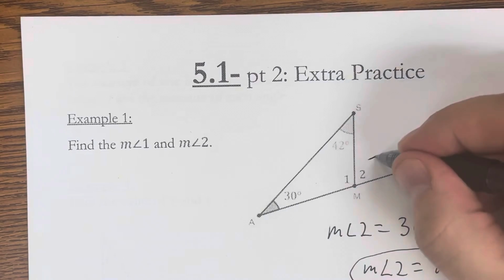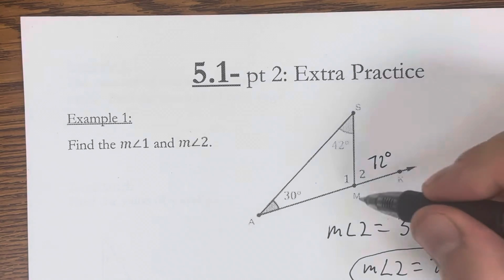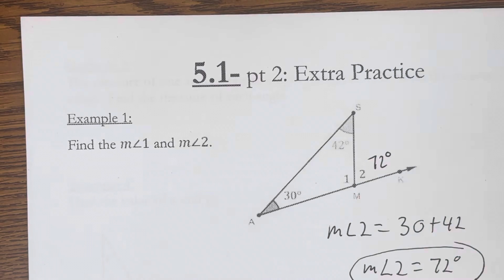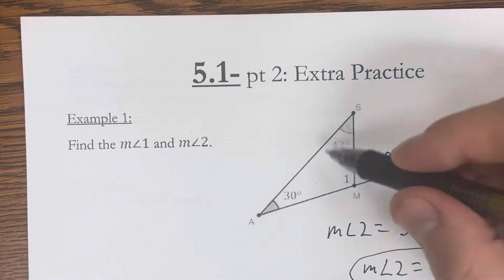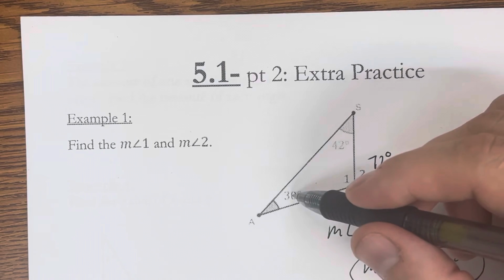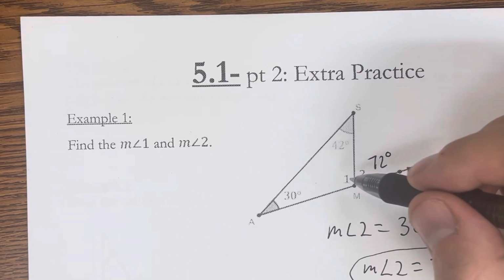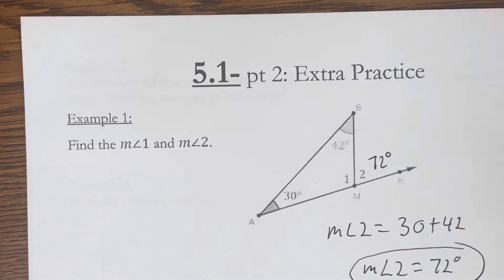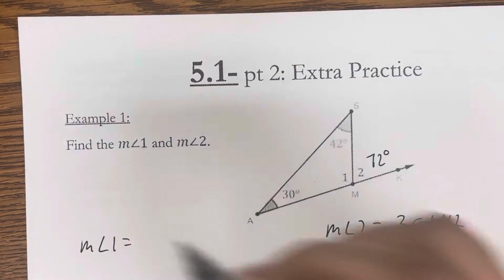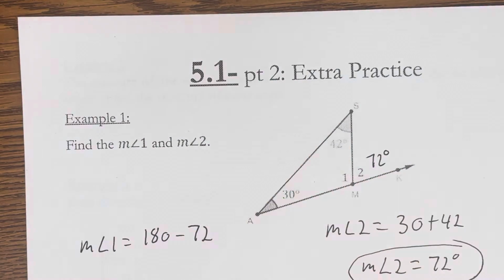Now that I know that this one's 72 degrees, I have two ways I could find this. This is a linear pair. So I could just take 180 minus 72 to figure that out. Or I could use the interior angles and say 42 plus 30 plus angle 1 equals 180. I'm going to use the linear pair because I already found this one. I think that's a little bit shorter. So for me to find angle 1, the measure of angle 1 is equal to 180 minus 72 because it's a linear pair.